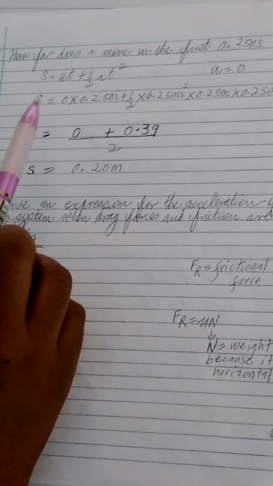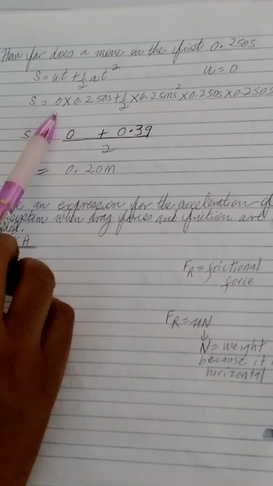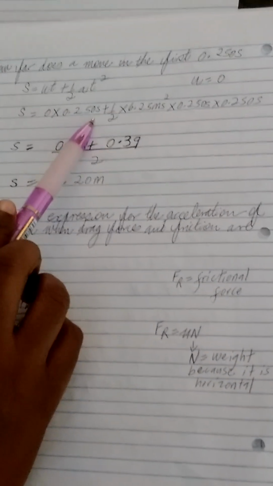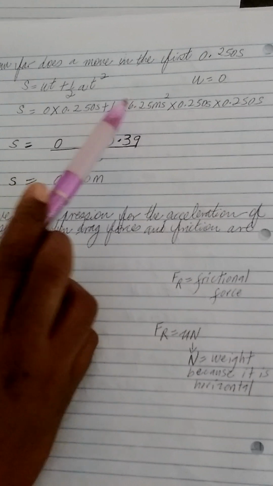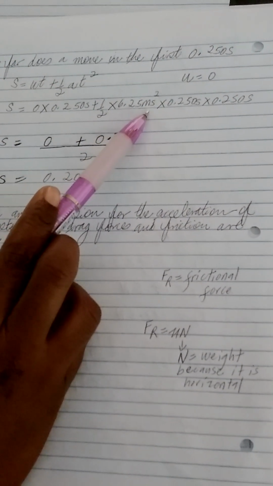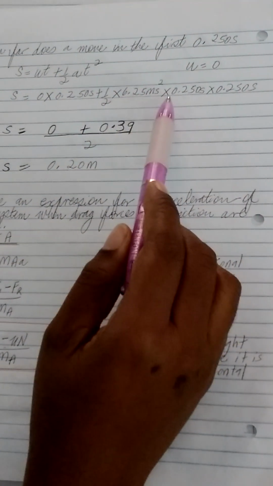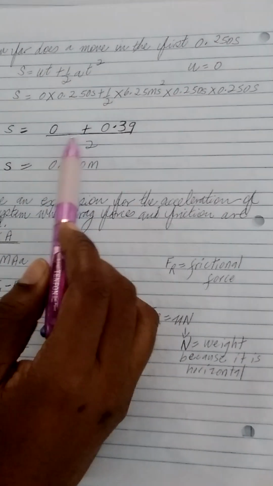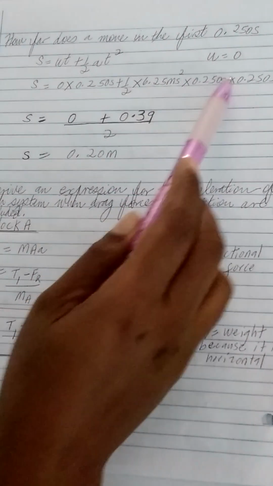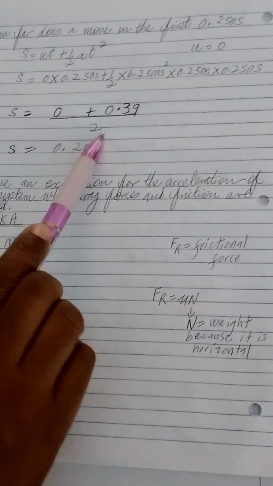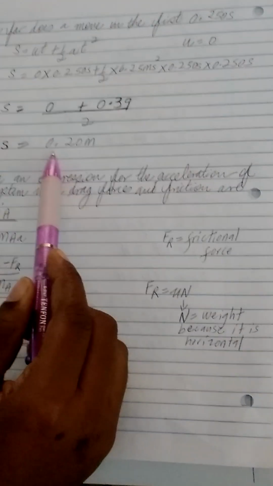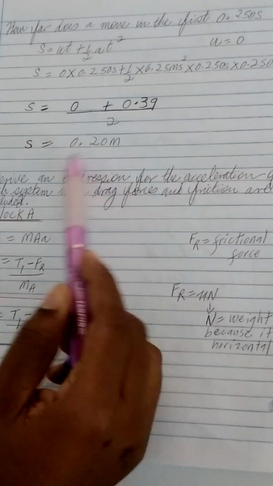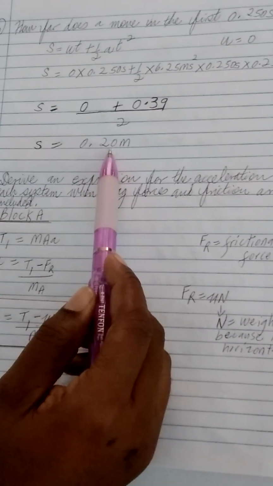So substituting the values, U is equal to 0, T is 0.25 seconds, plus half, and of course acceleration is 6.25 meters per second squared, times T squared, which is 0.250 seconds times 0.25 seconds, and that turns out to be 0.39. I have to work out this section here, divide by 2, and our distance is 0.20 meters. So that's how far it moves.